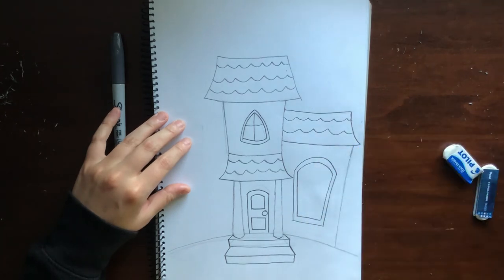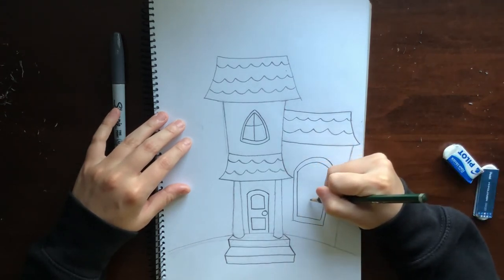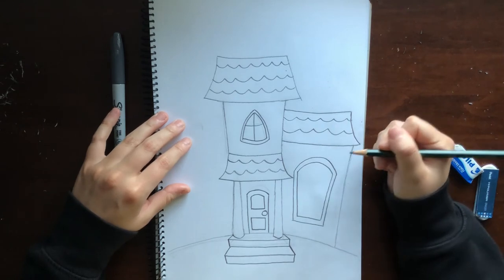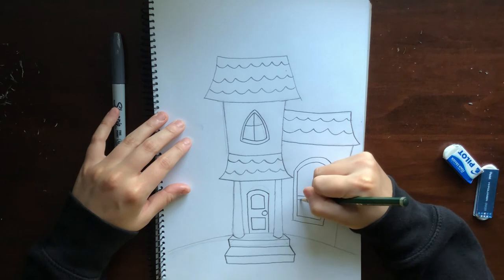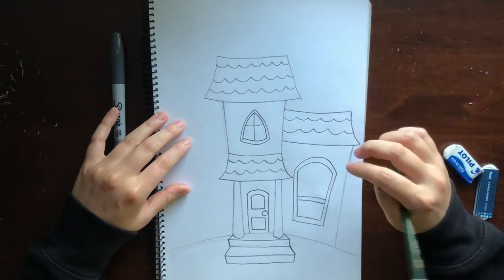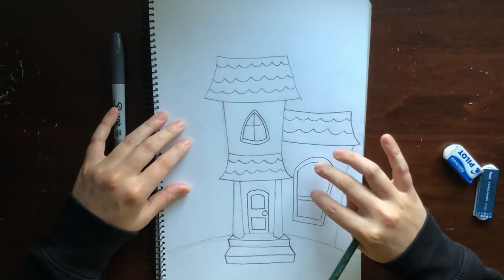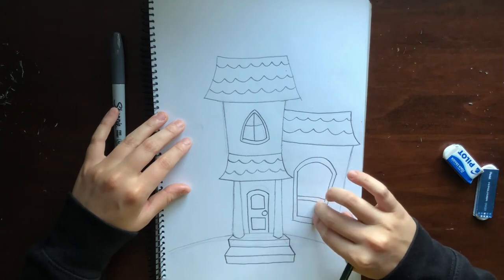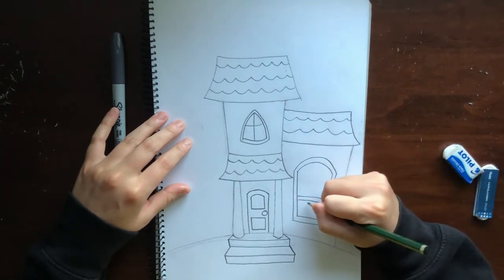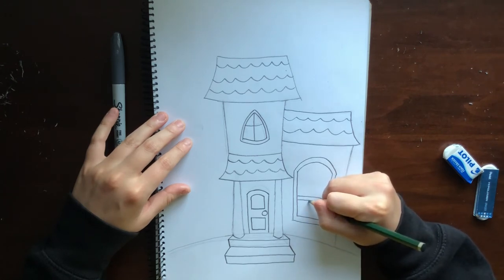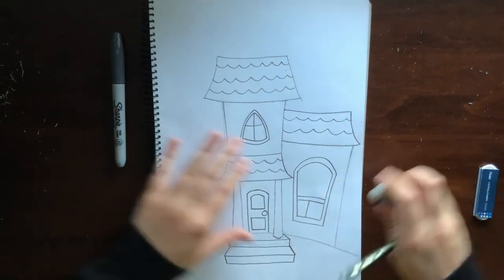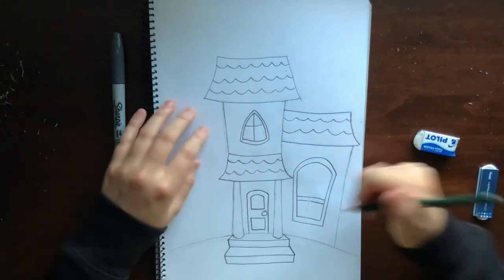And then the window has like a T thing here. So we can draw two lines here. So the space here is bigger than the space under. And then we find the middle part of this rectangle, and we also draw two lines.